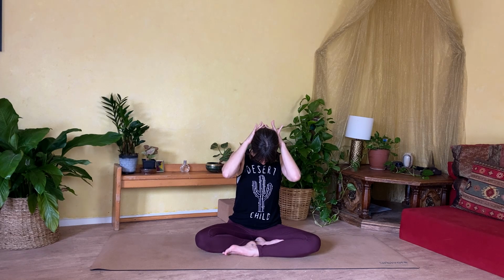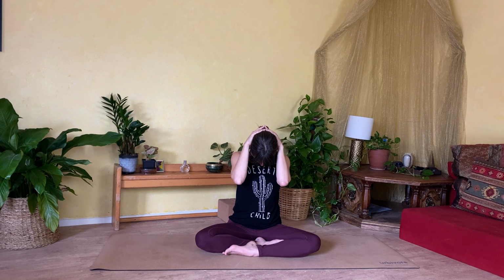Now we can begin to accentuate this stretch by bringing your hands to the back of your head. Then just softly, with about 20% pressure, just gently begin to press down along the back of your head. Let your elbows relax down towards the floor. Let your shoulders relax so your arms feel heavy as you apply just a steady, gentle pressure along the back of your head, increasing the stretch at the back of your neck.